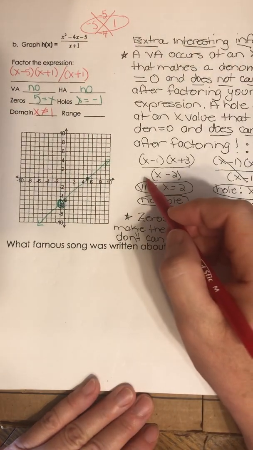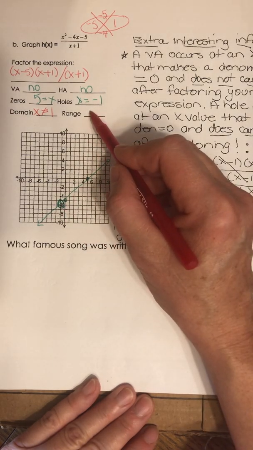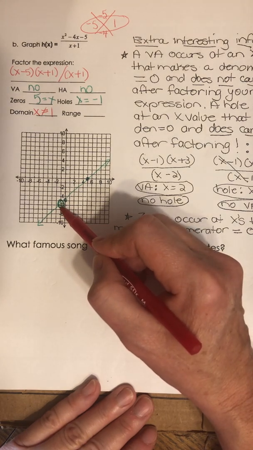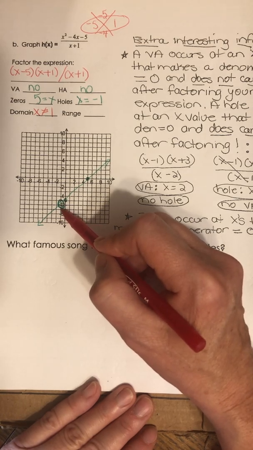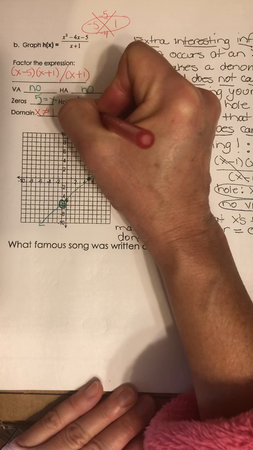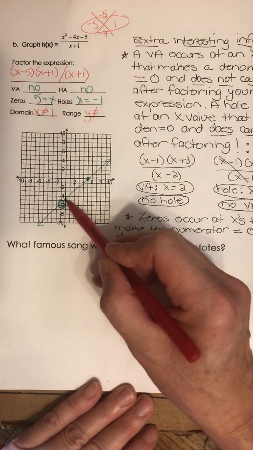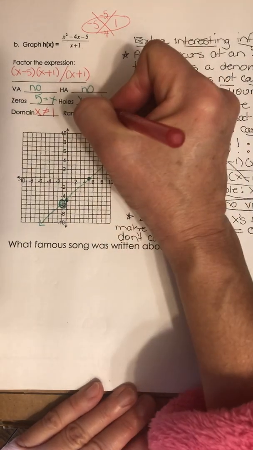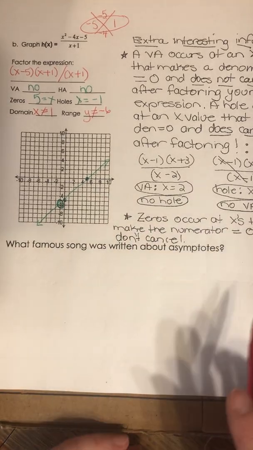There we go. The range, well, let's take a look here. We said that where x equals negative 1, there's a hole there, right? That there's no y there. So notice I have to take that y out. So y cannot be, let's work that out, is that a negative 6 right there? I believe so. So at this open hole there's no x and there's no y. Okay, I think we've covered everything.